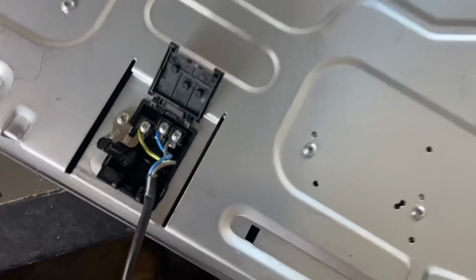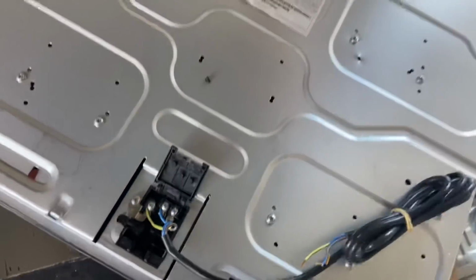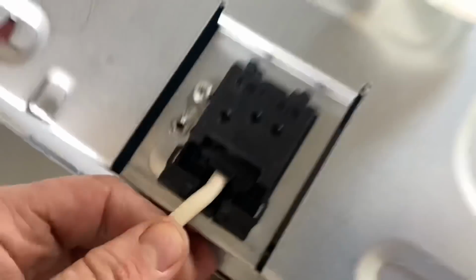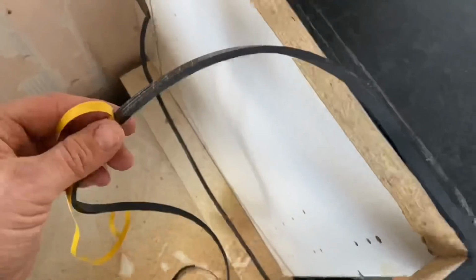Then my stingy gene kicks in and I reuse the old flex because there's a plug on it. The new one doesn't come supplied with a plug, so I'll just swap them out. I'll be able to use that black flex on another job, so I'll just keep it on the van. Then we're going to put the foam seal round.